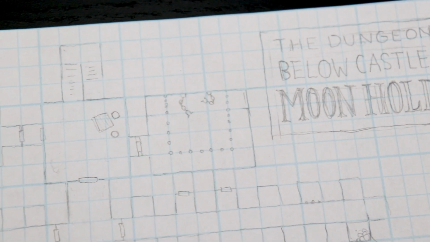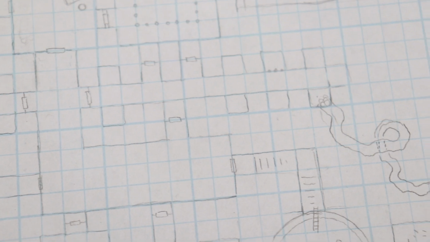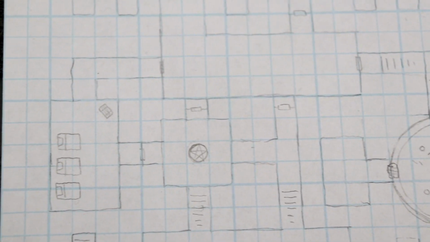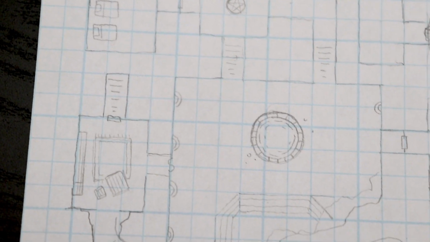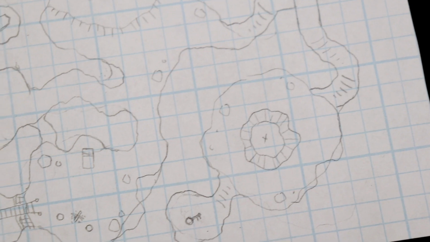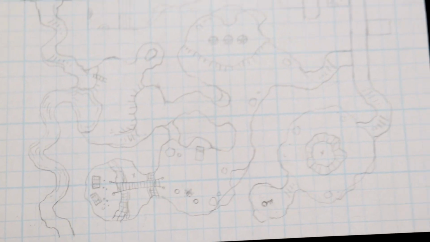Usually I start my dungeon map drawings with a list of rooms and a story already figured out, but this time I just grabbed a sheet of graph paper and started sketching with a pencil. My only ideas going into this map were that it was going to be an actual dungeon under a castle and also have some cave and cavernous elements thrown in as well.